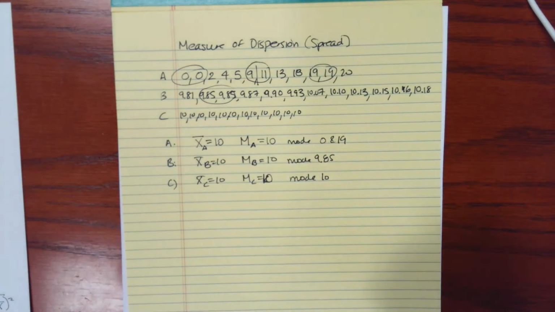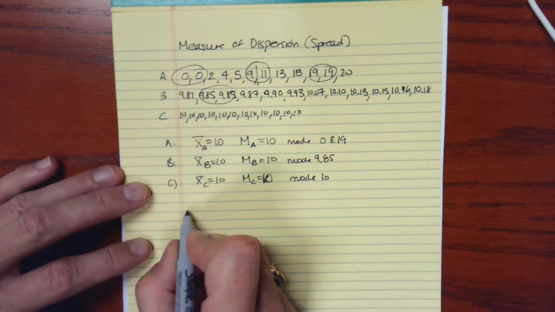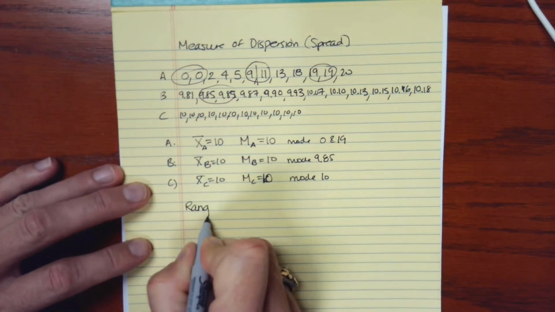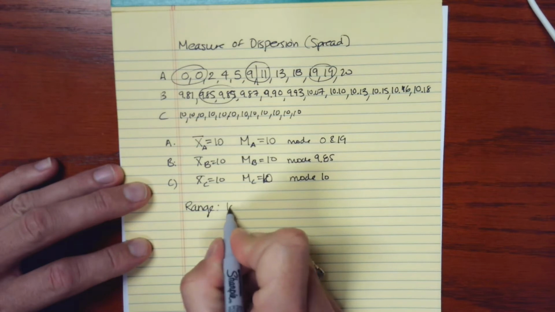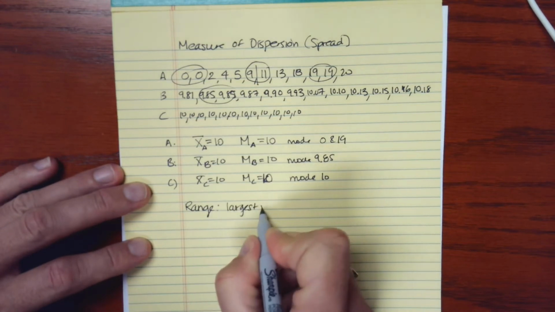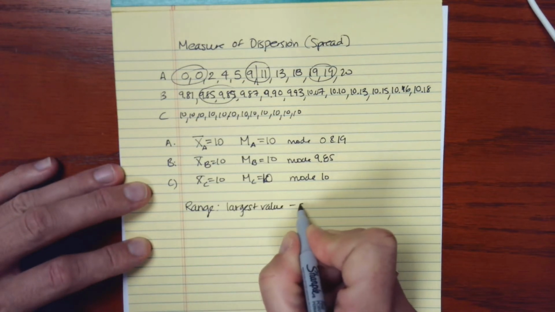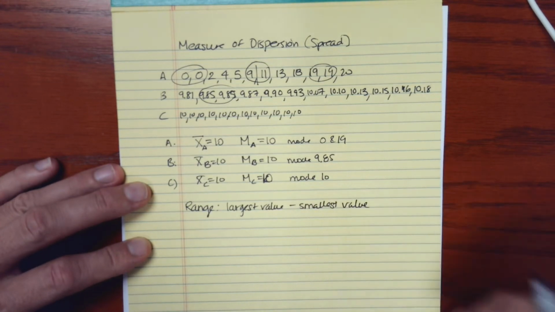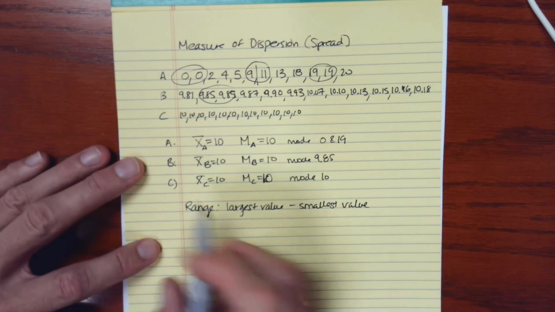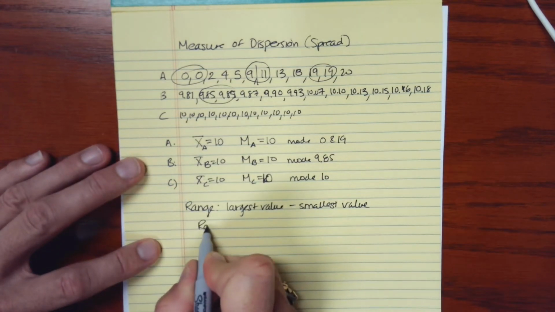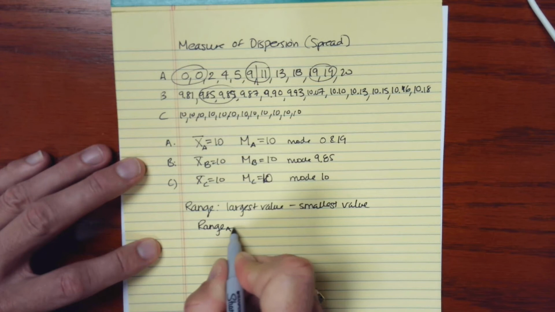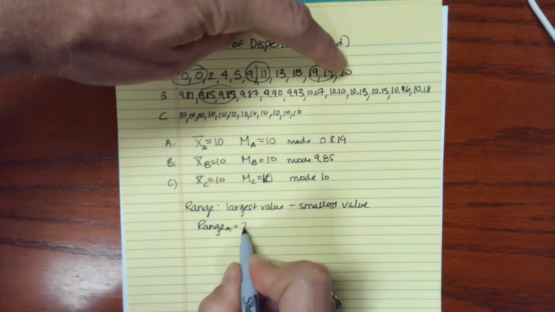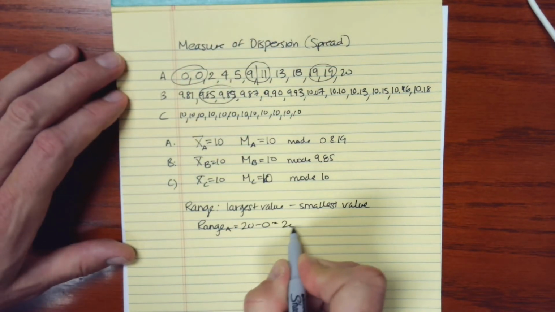One option is simply to take the range. The range is the largest value minus the smallest value, and when your data is in order, this is pretty easy to calculate. In data set A, the range would be 20 minus 0, which is 20.